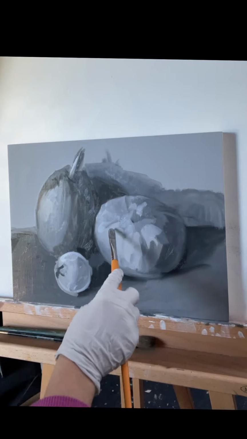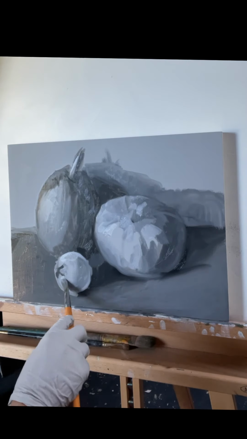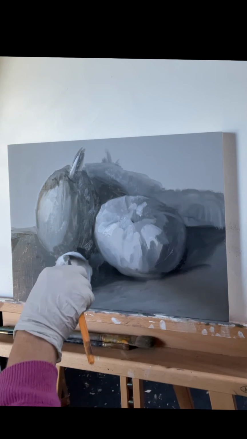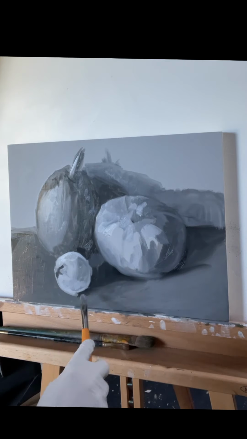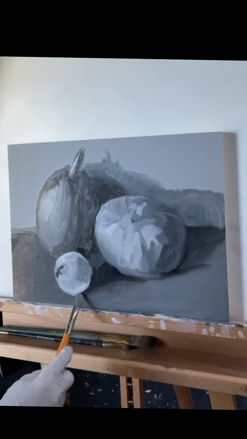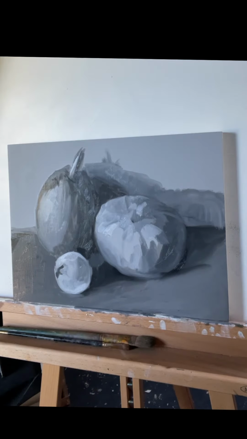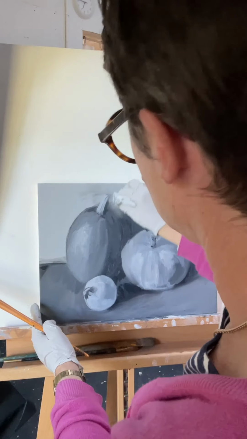You're going to work your way dark to light. Here I am putting in the lighter values. Let that body of paint start coming through. The reason we're using that gray ground is so the lighter values really show up.